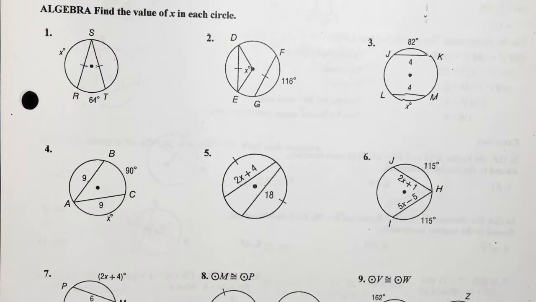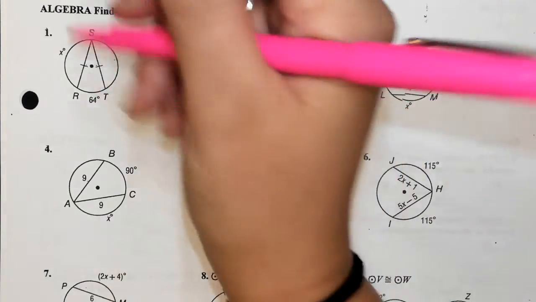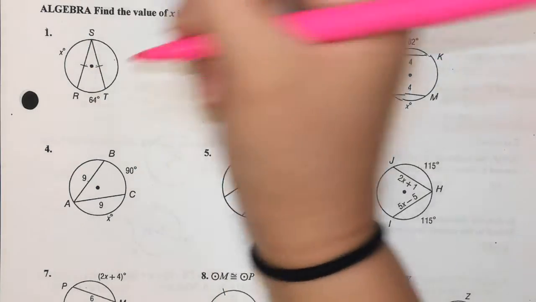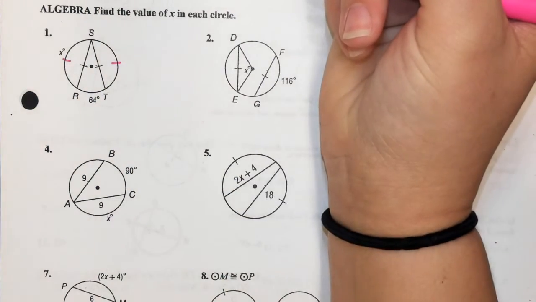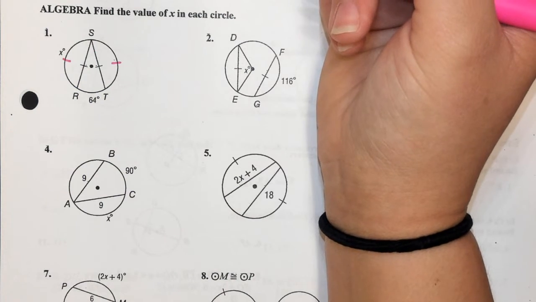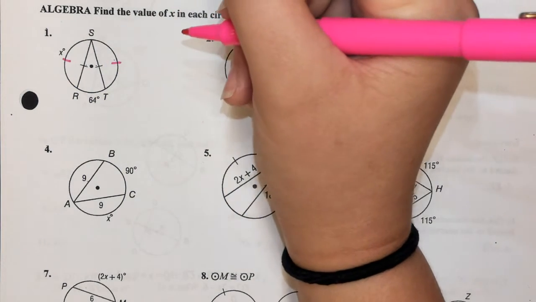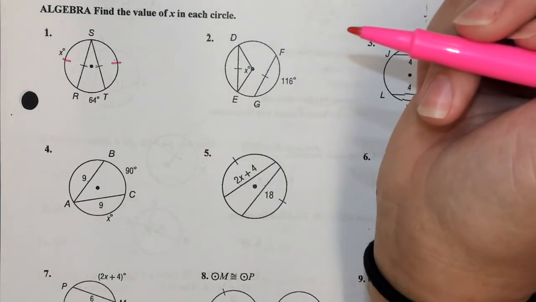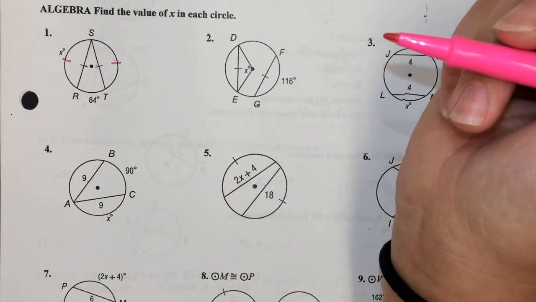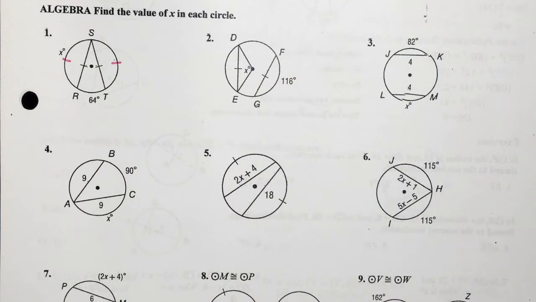If you look at example 1, I know that SR and ST are congruent, which means that this arc and this arc are congruent. Well, how many degrees is this circle? 360, and how many degrees are already taken up? So what's 360 minus 64? 296.